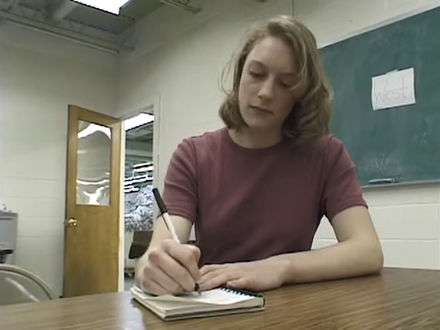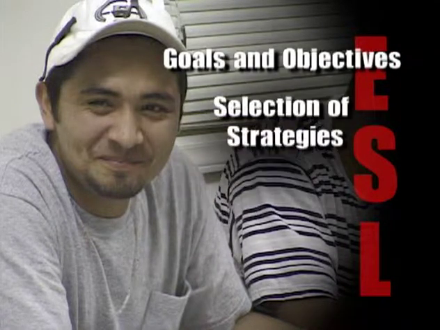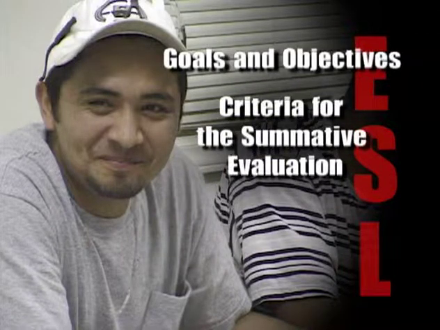It actually begins at the beginning when needs assessments are conducted and analyzed as the basis for establishing program goals and objectives. These goals and objectives serve as the foundation of the curriculum, the selection of strategies, and the criteria for the summative evaluation. With the Workforce Investment Act, the new legislation coming down this year, it's going to be very important that we have a standardized reporting instrument, even though we all realize the limits of standardized tests and their uses. Assessment for our students is handled in a number of ways.